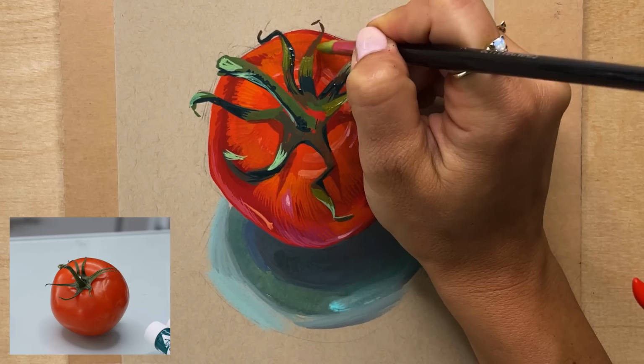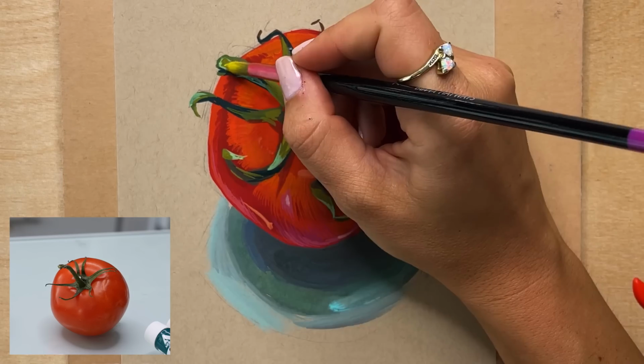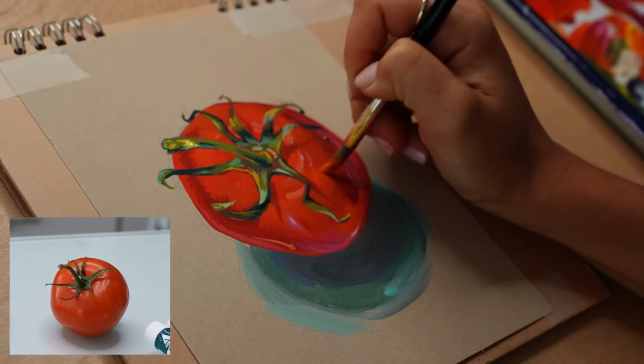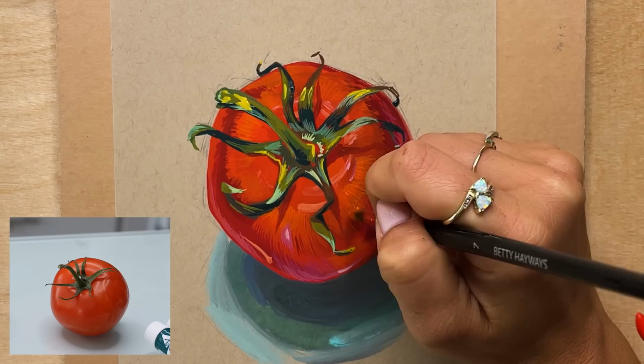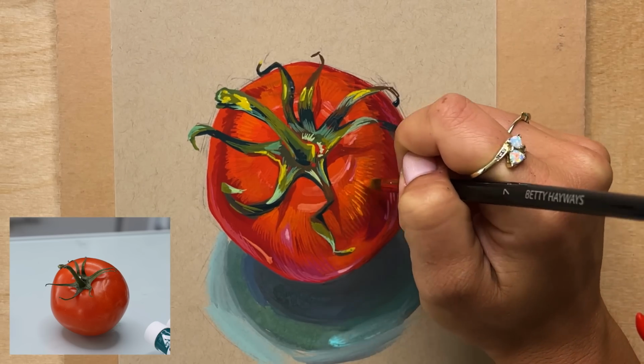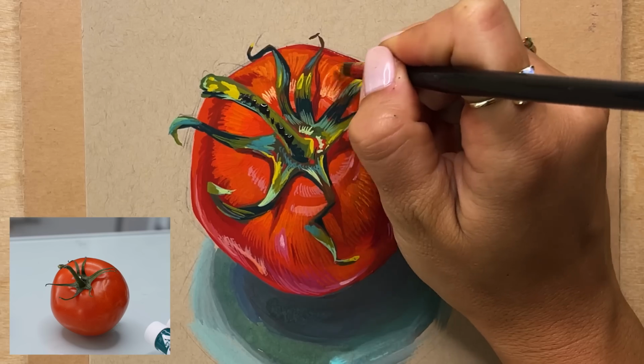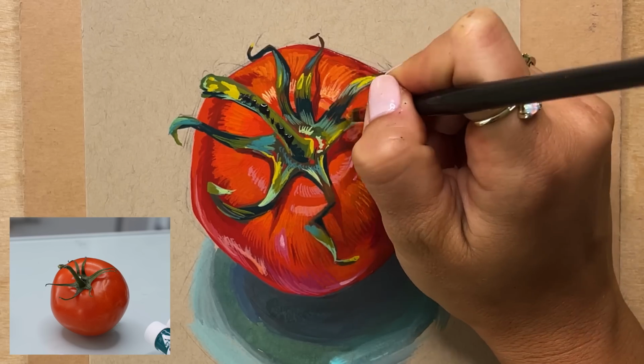This time around for the greenery, I wanted to add a bit more of this teal color for the blues and make it a bit more minty. And I also like to finish off with a thicker layer and some juicier color for those final brush strokes.